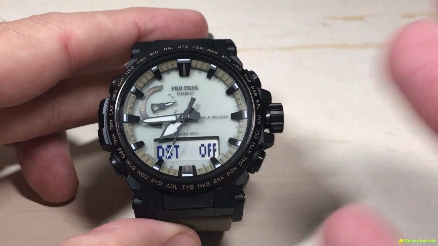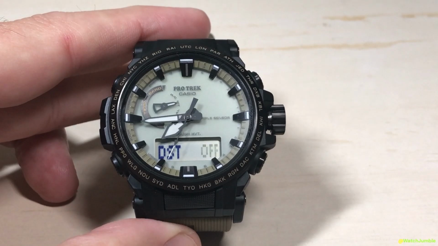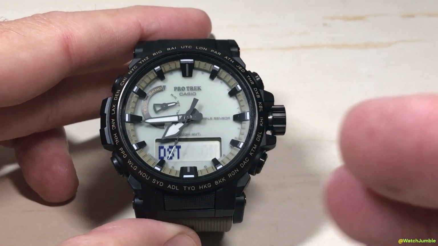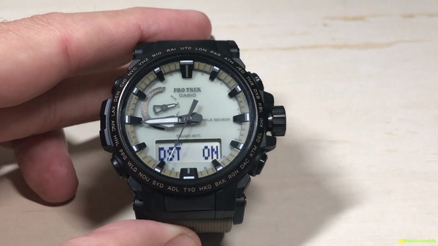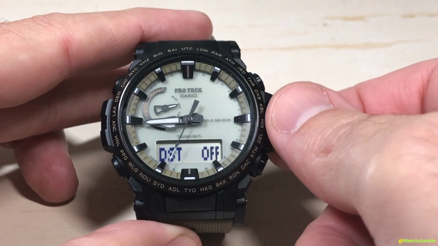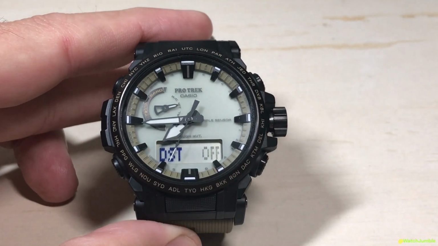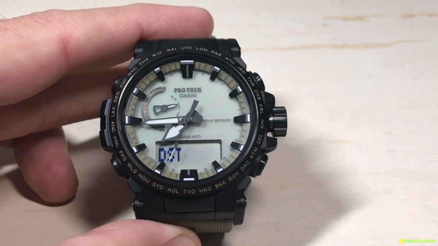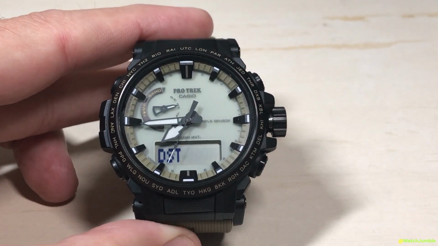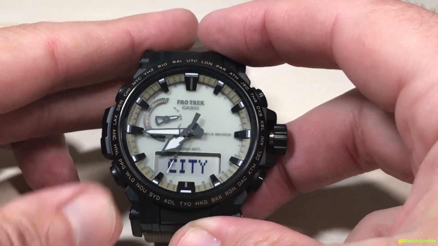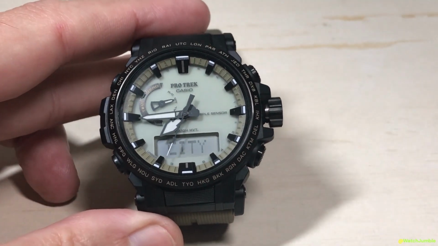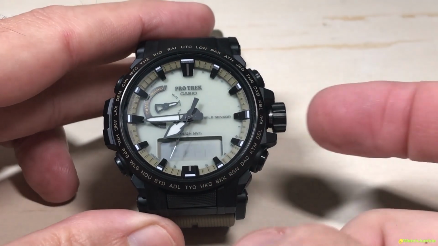The next value is my DST value. This is my daylight savings time or summertime value for my world city code. Do I want it off or on? I can simply turn the crown to adjust it, and you'll notice that when I adjust it, it's moving the hour hand either forward or back. If I need to go change anything again, I could press the bottom left button, but in this case, I'm done. I've set my city code and I've set my daylight savings time value.